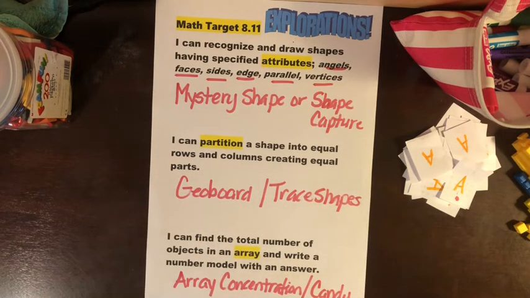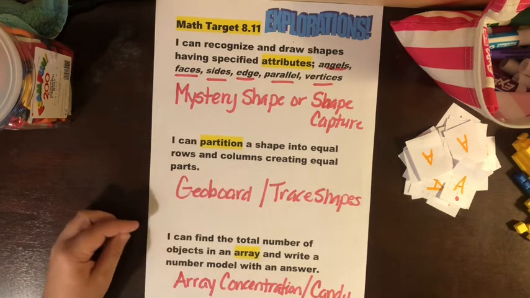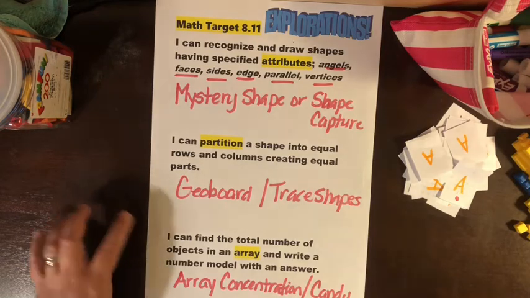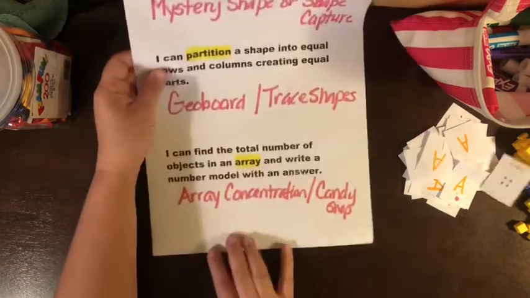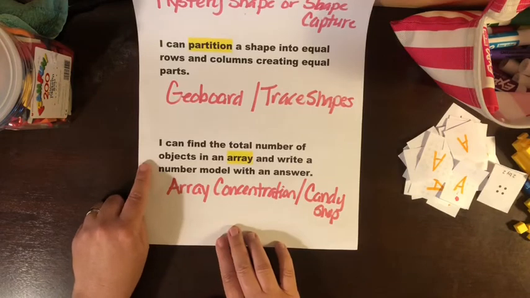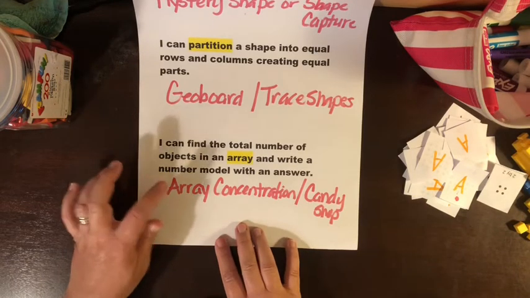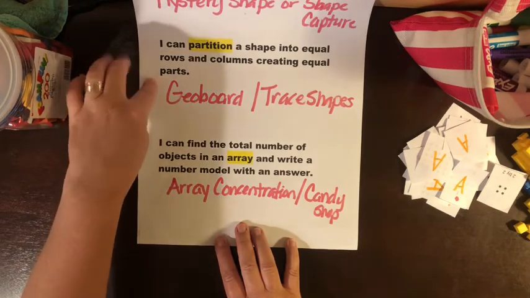It's just up to you. If you have a geoboard, you can do that too. But you will have to draw a picture for Miss Foster and show how you partitioned making equal rows and columns. And then the last target that we had today is I can find the total number of objects in an array and write a number model with an answer. You are doing that with your partitioning.